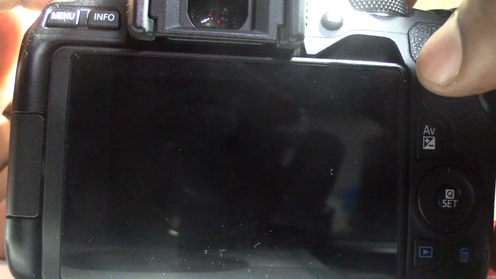So this here is the light meter. It is going to tell us whether our picture is going to be dark or light. You can see now the meter shows below -3, which means the picture is going to be much darker.